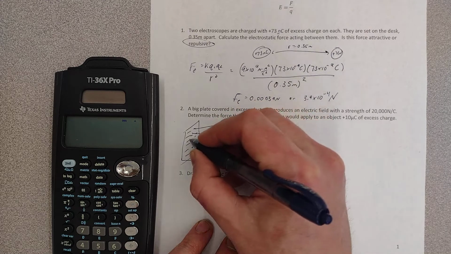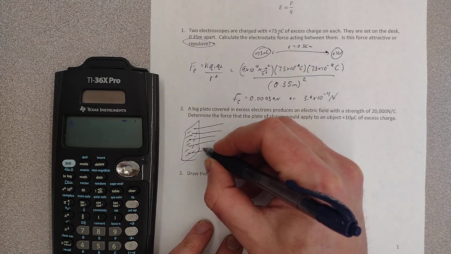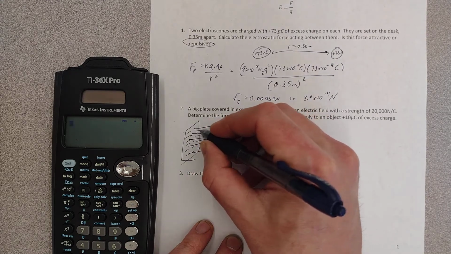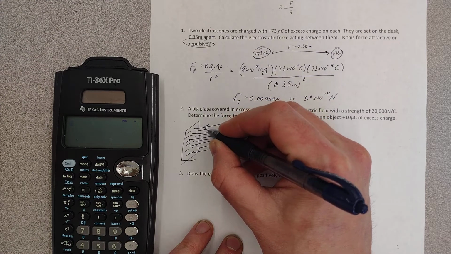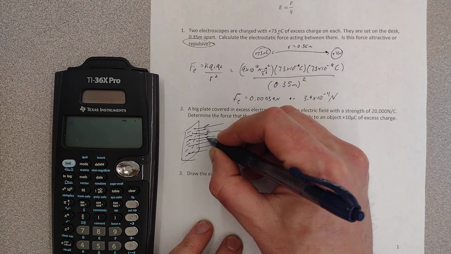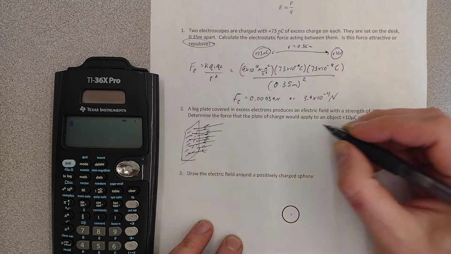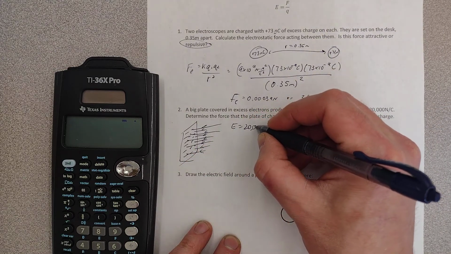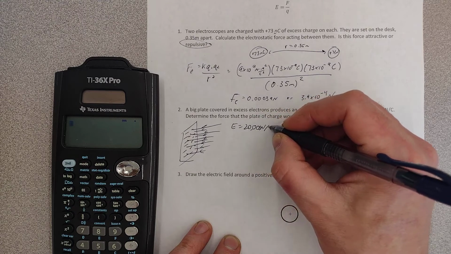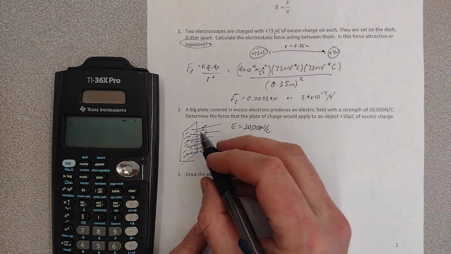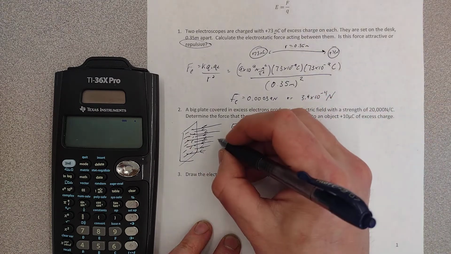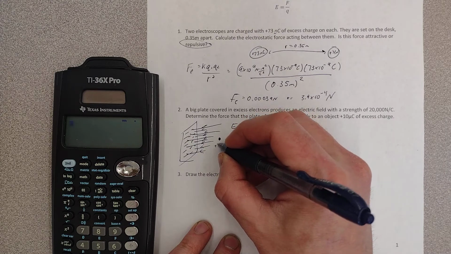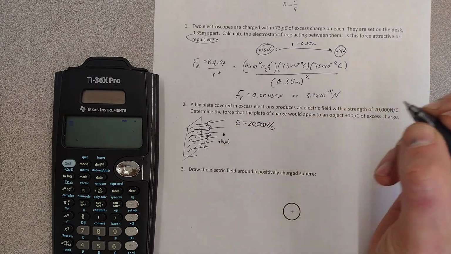It makes an electric field. Those field lines all go towards it. The E field strength is 20,000 newtons per coulomb. Determine the force the plate of charge would apply to a 10 microcoulomb charge, so plus 10 microcoulombs.